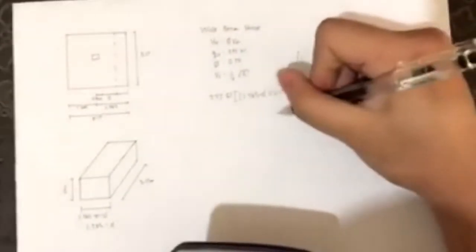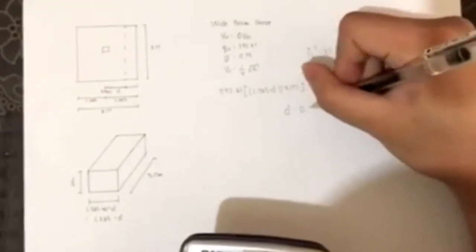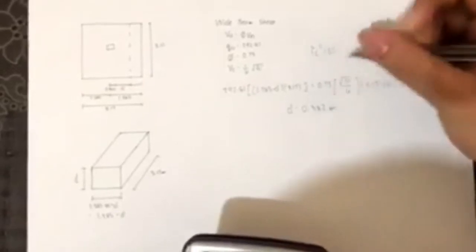And the computed result will be d is equal to 0.382 meters.